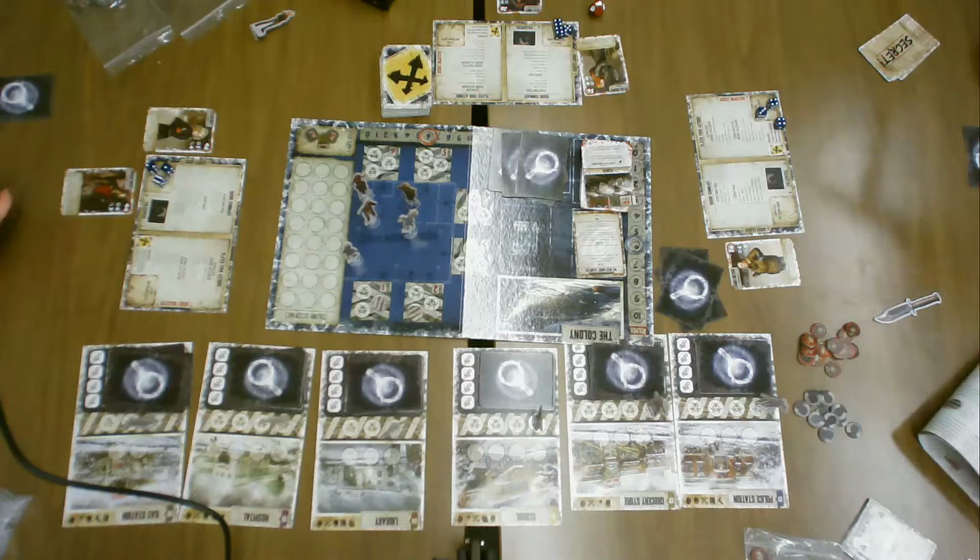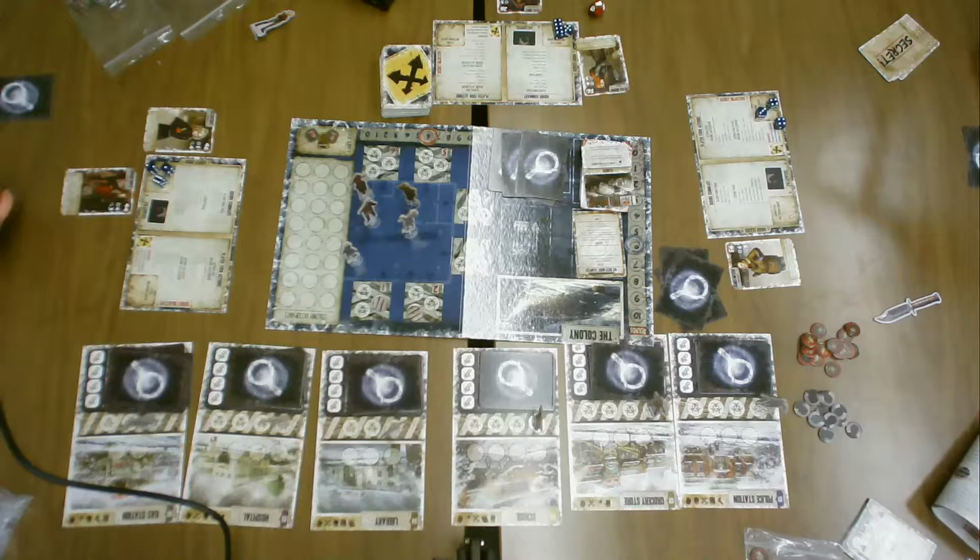And then you can also attract, like, get zombies to your place, and maybe, I don't know, try to kill zombies, I think is probably the goal for that.